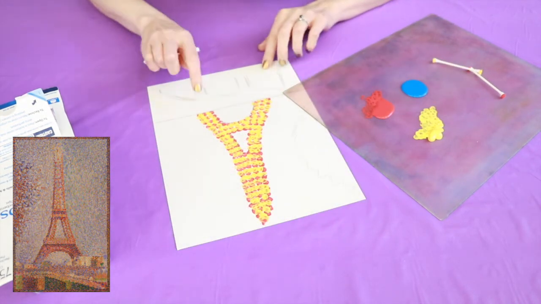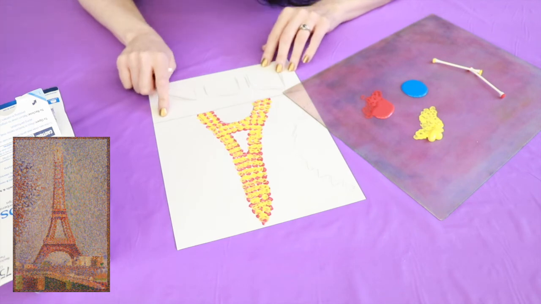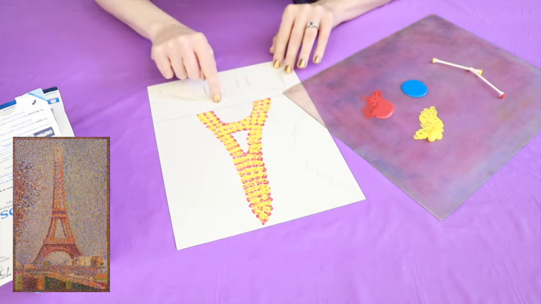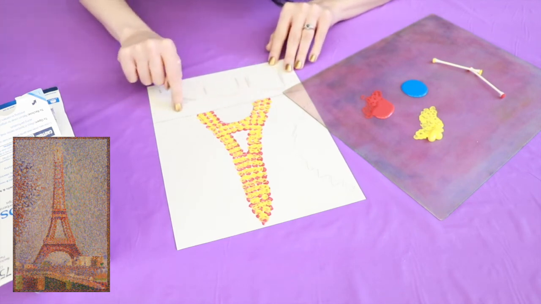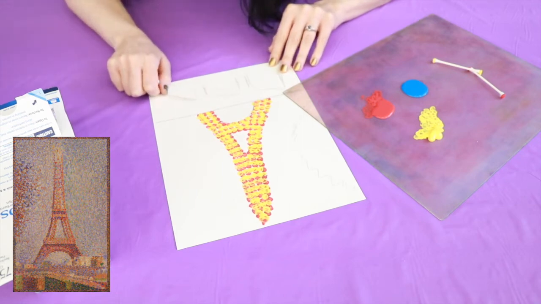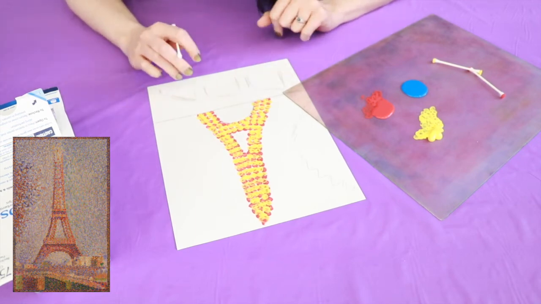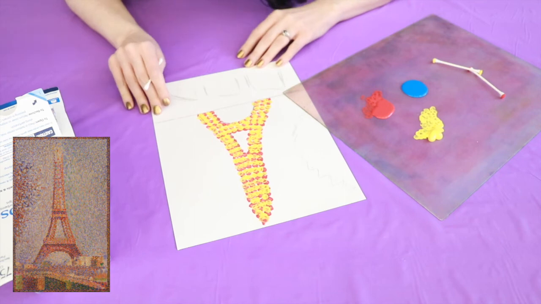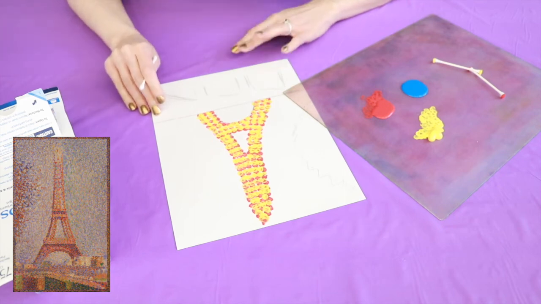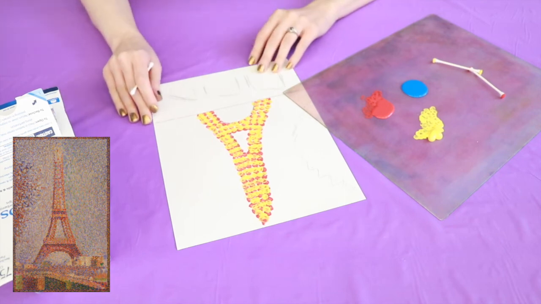Now it's time to paint the ground with yellow and blue dots and the nearby river that's around in here with blue dots. You can add white dots here along with the blue for sparkly water if you have white paint. It's totally up to you.